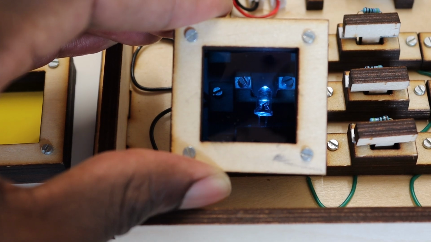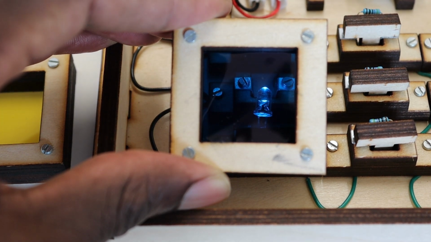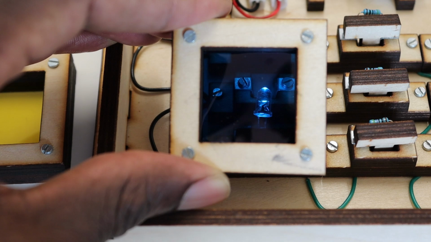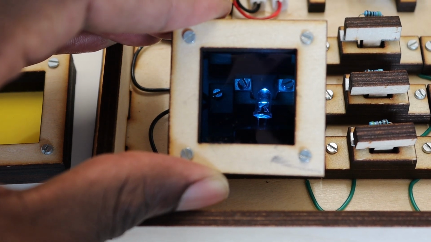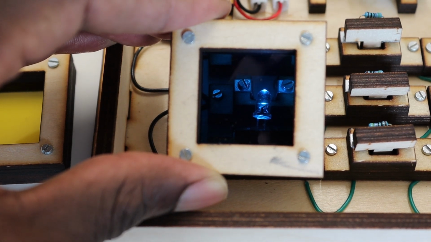So this material kind of in a way absorbs the other lights that are components or wavelengths or colors. So the colors that you see are proportional or equivalent to wavelengths. So white light has different color components, and each different color component has got its wavelength.